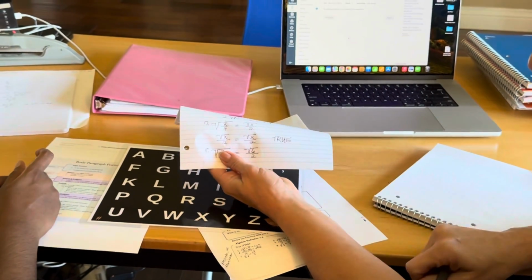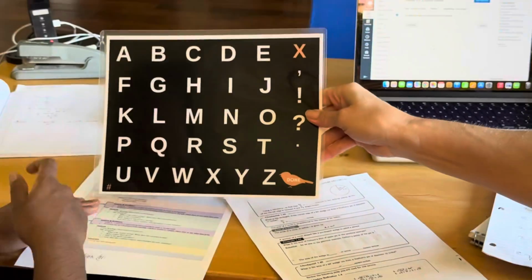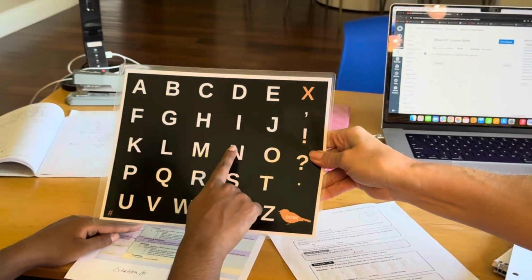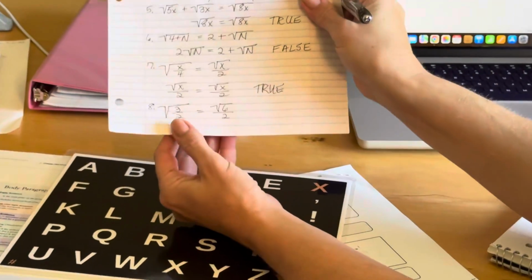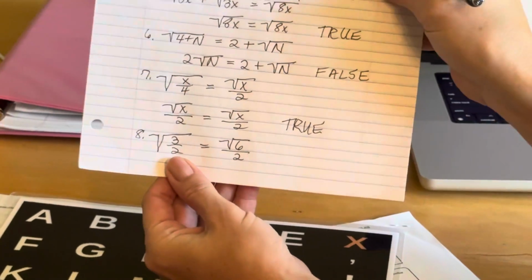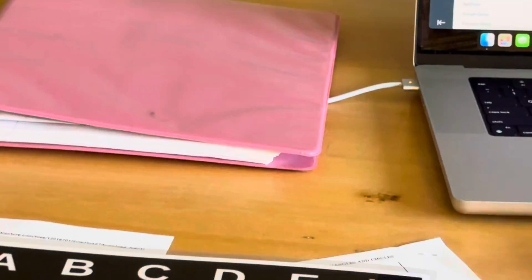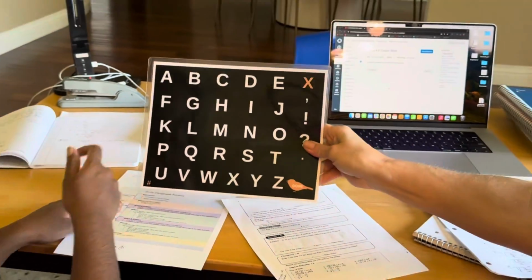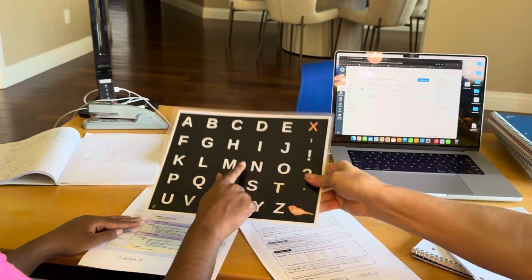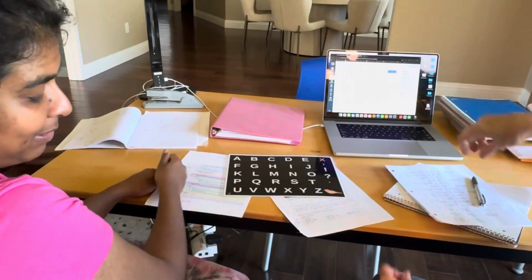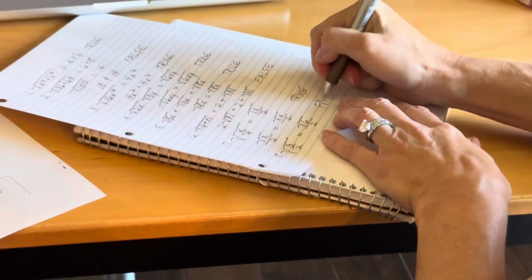How about this one, square root of 6 divided by 2? Can you simplify that? No, you can't. So you can't simplify either one of these. So does the square root of 3 halves equal the square root of 6 divided by 2? No, it doesn't. Good job. So it's false. If it's no, it's false, right? All right, you got them all right.